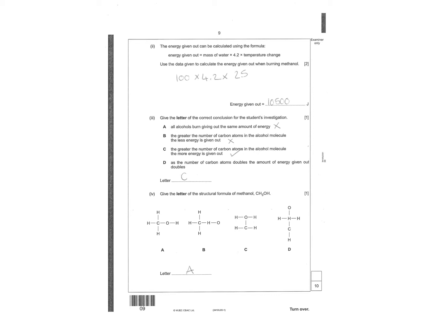Give the letter correct to the conclusion of the student investigation. The greater number of carbon atoms in an alcohol molecule, the more energy is given out. Give the letter to the structural formula of methanol. That doesn't look right. That doesn't look right. That nearly looks right, but it isn't. Okay, it's that one because the O is always attached to the carbon.